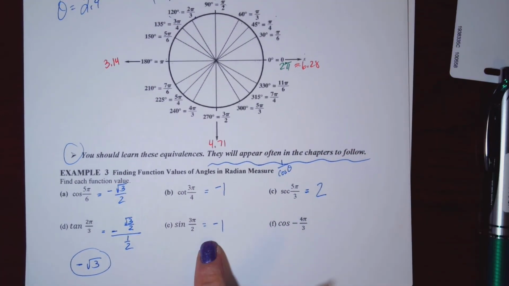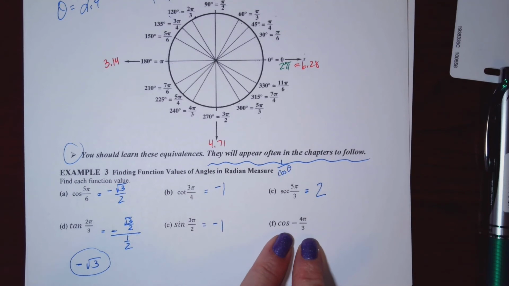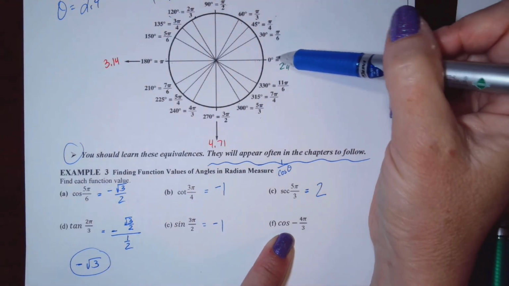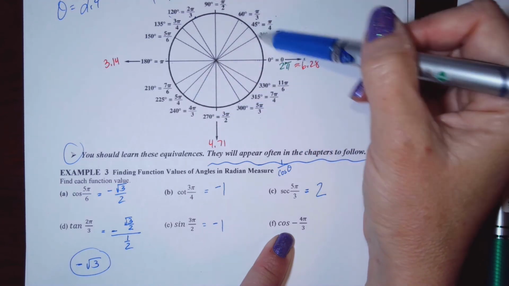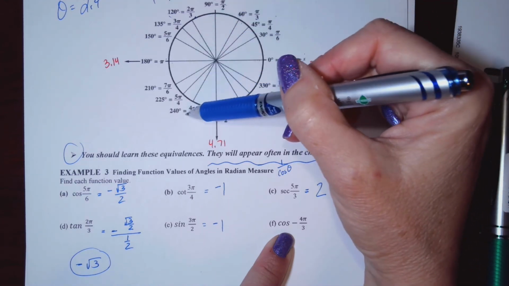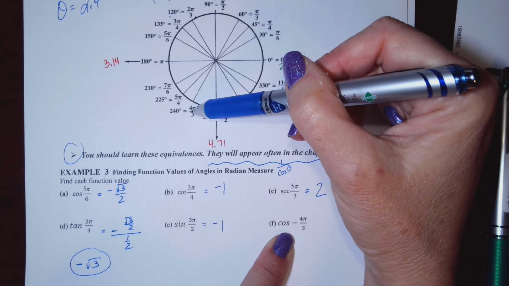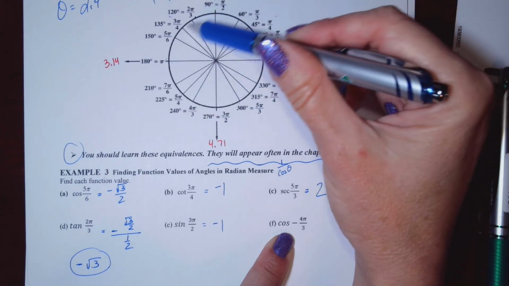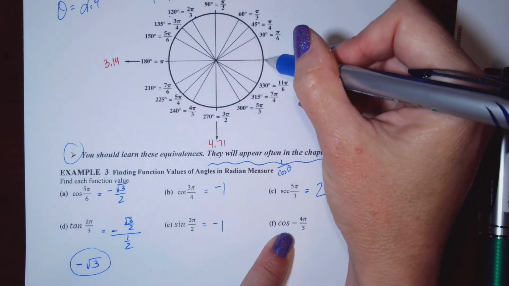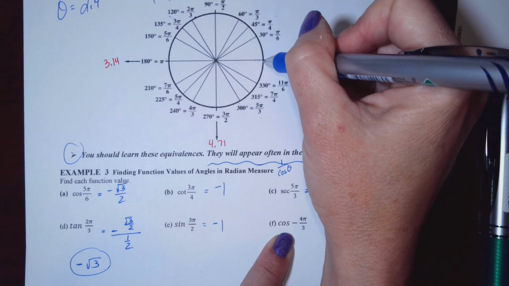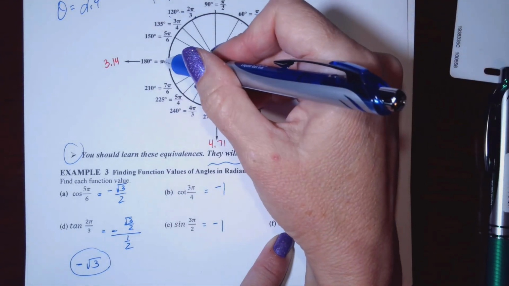We've already done the sine function value. Cosine of a negative 4 pi thirds. All right, so cosine of a negative 4 pi thirds. Well, let's think about positive 4 pi thirds. Positive 4 pi thirds rotates over here to my third quadrant. It's the same as a positive 240 degrees. So I went 180 and then another 60 degrees to get to positive 4 pi thirds. Negative 4 pi thirds is going to rotate clockwise. We'll rotate pi and then another 2 pi thirds.